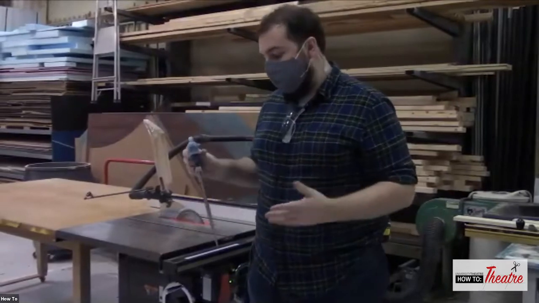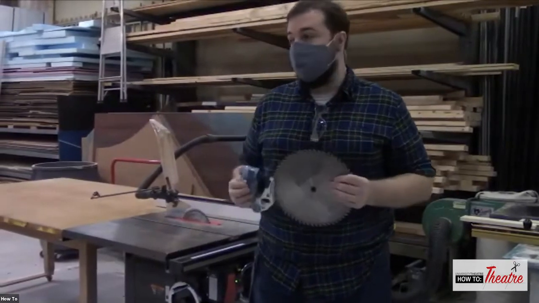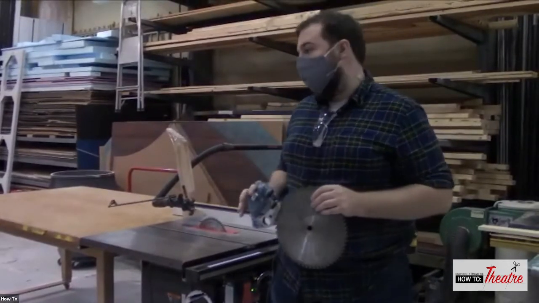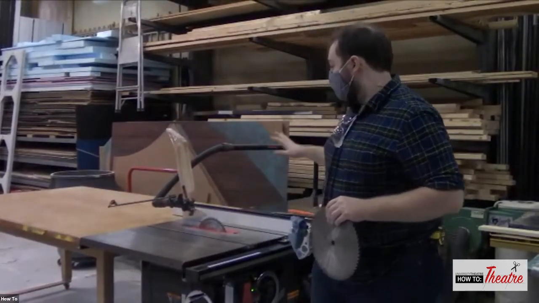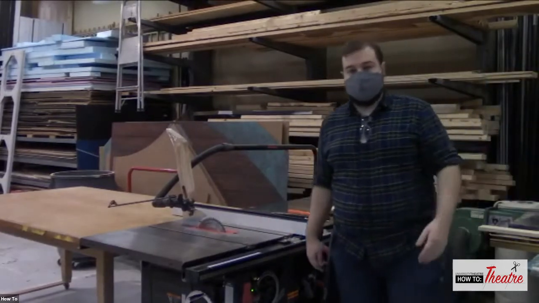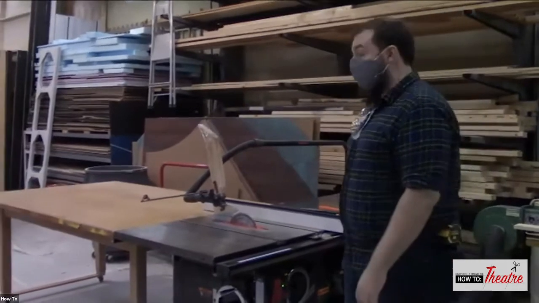And so basically it's safe for anybody. The most you'll get is a small nick. We use these in our shop and in a lot of educational circumstances because they are the safest and the best for learning.